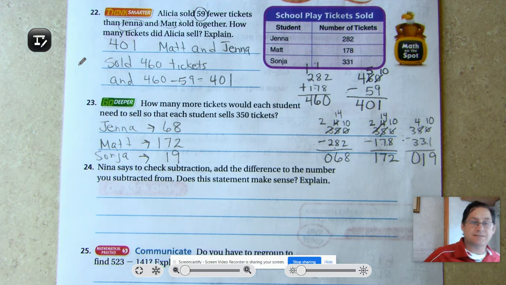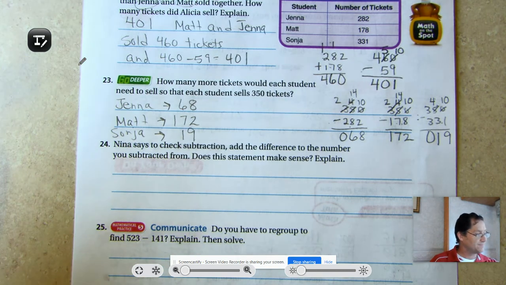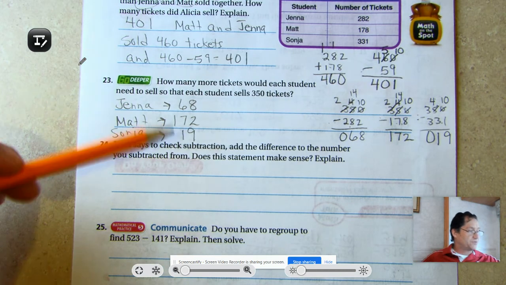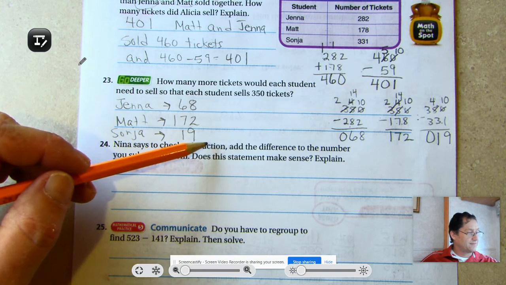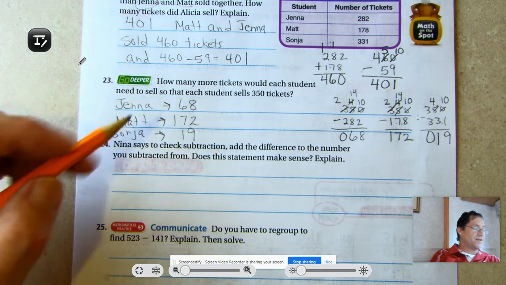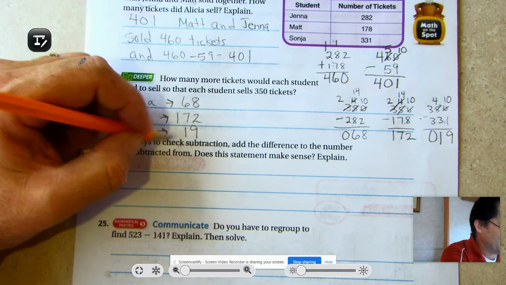Nina says to check subtraction, add the difference to the number you subtracted from. Does this statement make sense? Yes, it does. I'm sorry, let me see. Nina says to check subtraction, add the difference, not to the number you subtracted from, but the number that was subtracted.